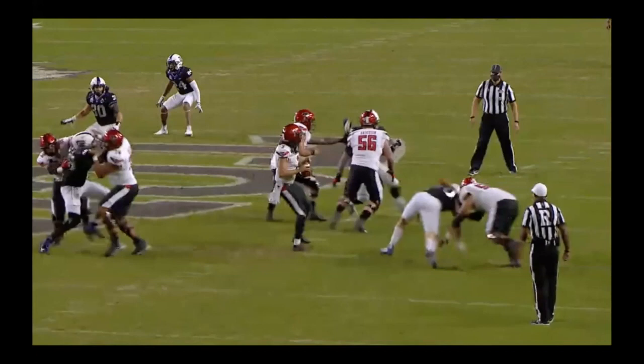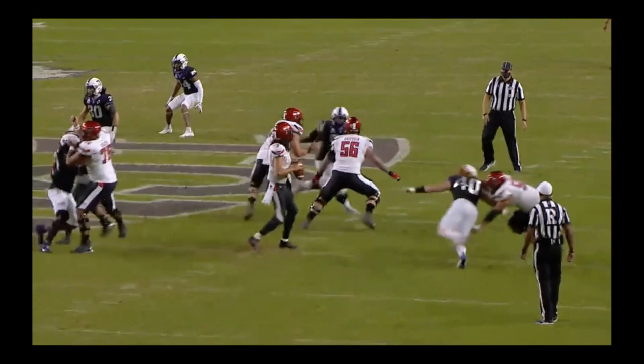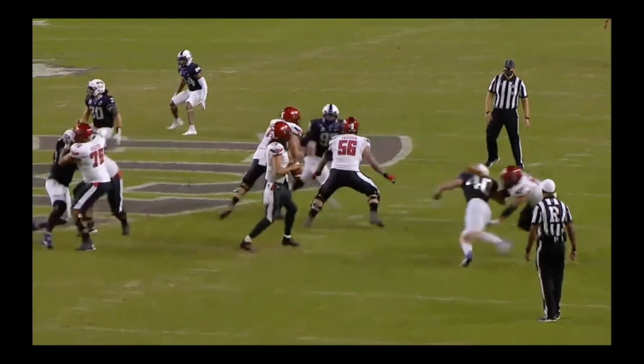Here's the difference. Blocks below the waist are more spontaneous. It's the force of the contact. Boom. It happens and it's over. Holds happen over a spectrum of time. That's more of a process foul. If you ever call holding based on one single action, you're likely going to be wrong. Right. You've got to put it all together.